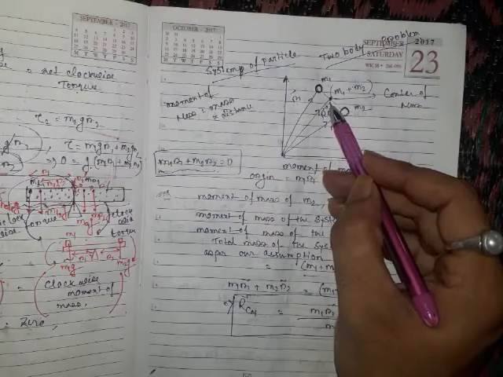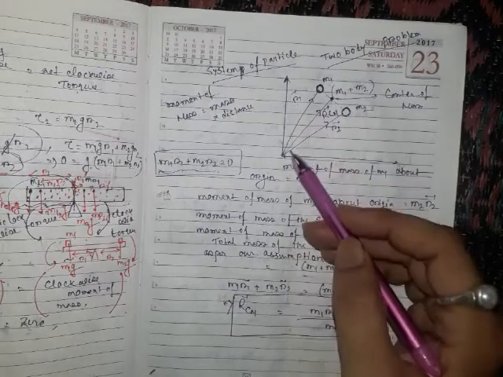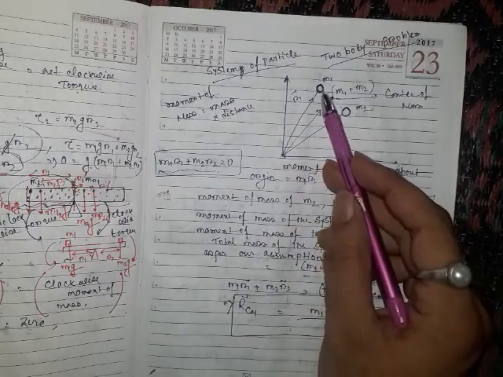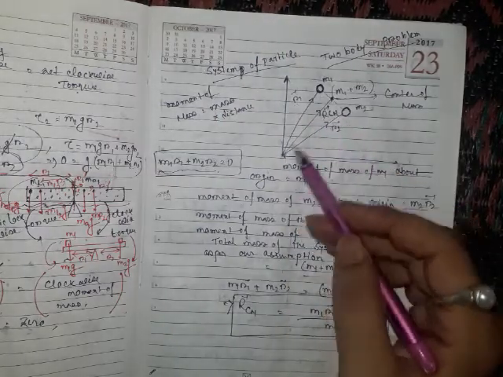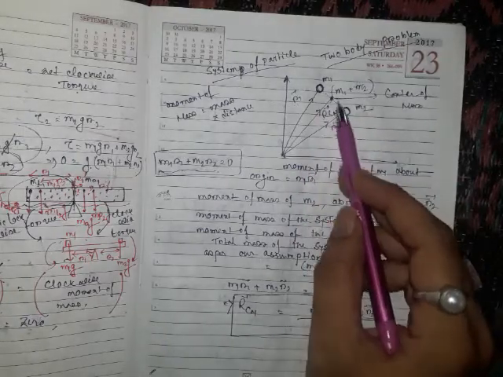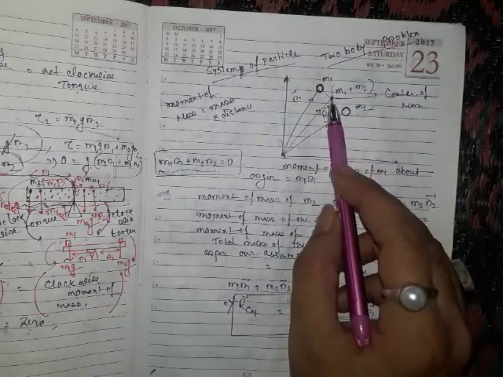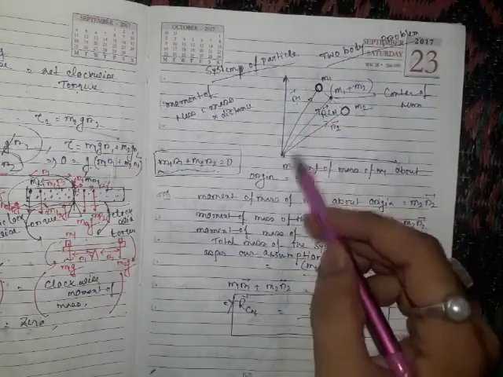Now m1 is at a distance r1 from the origin, and m2 is at a distance r2 from the origin. We only have two objects, m1 and m2. Now consider the center of mass is here, at a distance rcm.